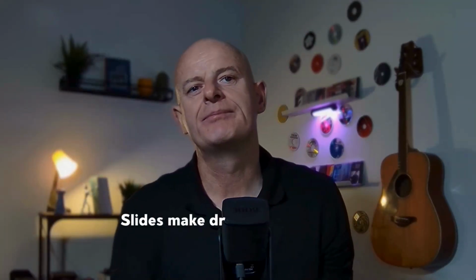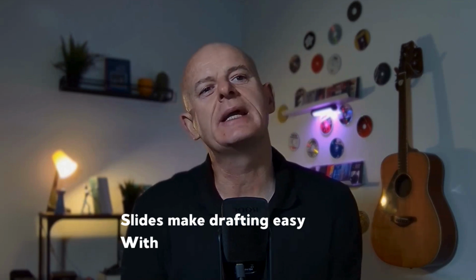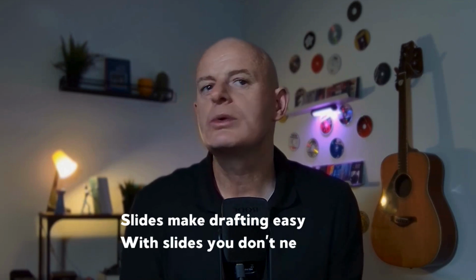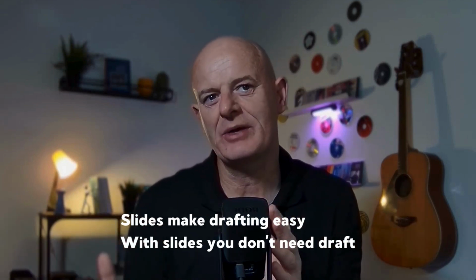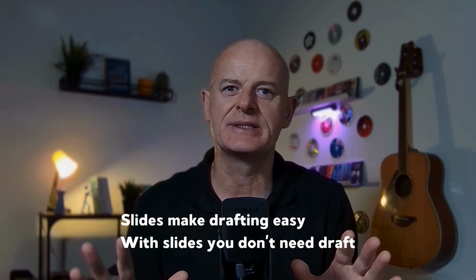Think of it this way. You can use a slide to make drafting easy. With slides, you don't need draft. Now that pesky draft problem that you had just disappears.